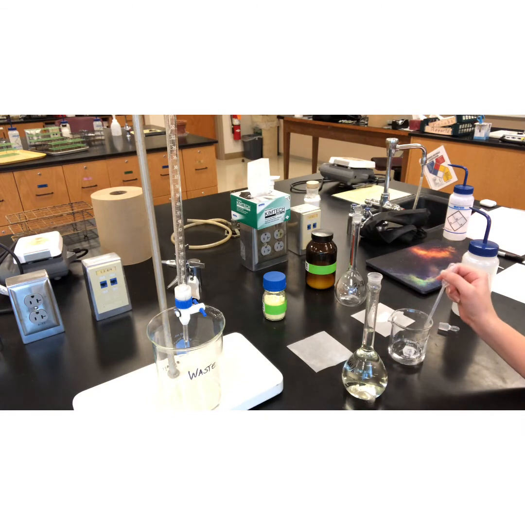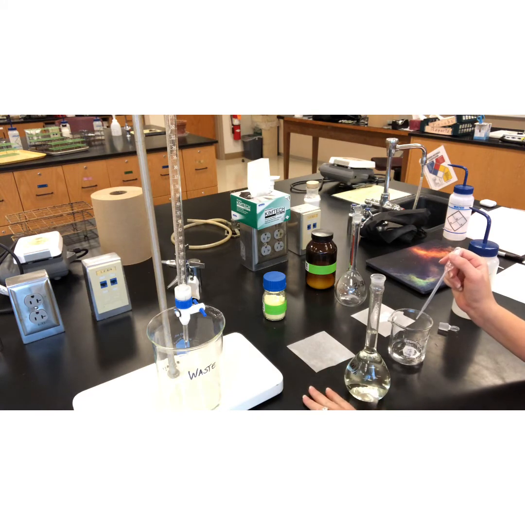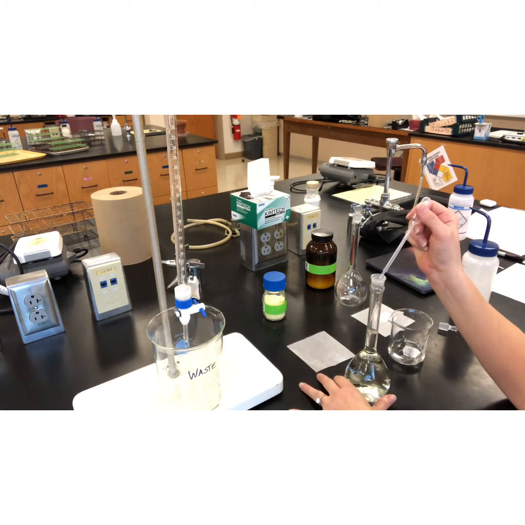So I'm going to come down here level so I can see the meniscus and squirt it in, taking it easier. Almost there. Quantitative chemistry is definitely about a lot of patience and being very particular and precise with your measurements. Very precise and accurate. Drop, drop, drop. One more. One more. There we go.